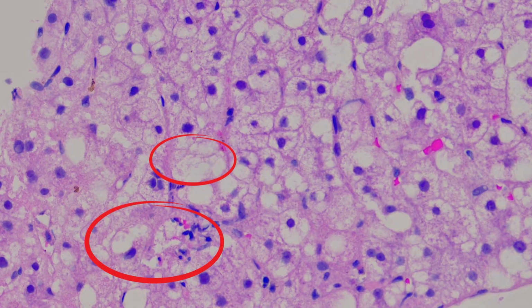To diagnose steatohepatitis, we need both the presence of steatosis as well as evidence of hepatocyte injury. Injured hepatocytes may appear as ballooned hepatocytes, or apoptotic hepatocytes, also called acidophil bodies, or any evidence of lytic necrosis, represented by foci of spotty necrosis in which the hepatocytes underwent the lytic necrotic process.